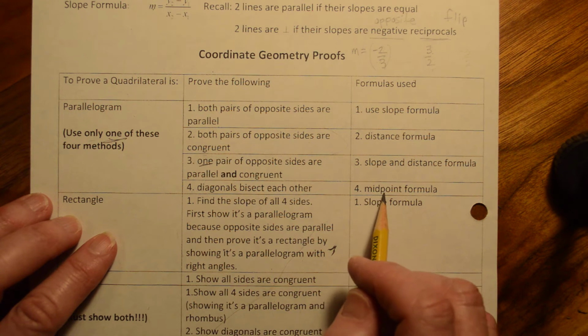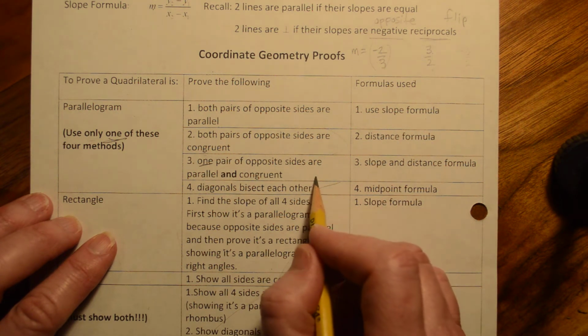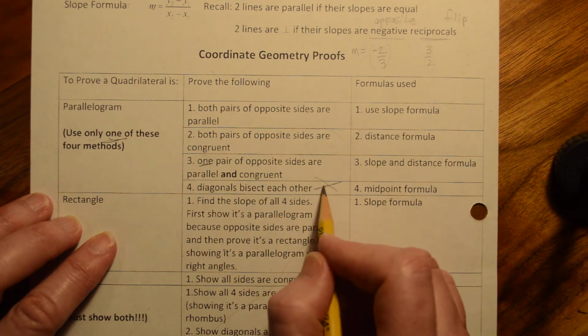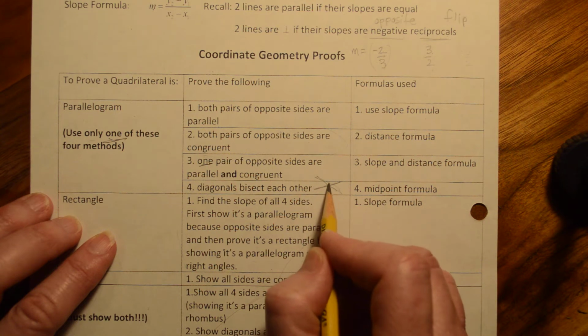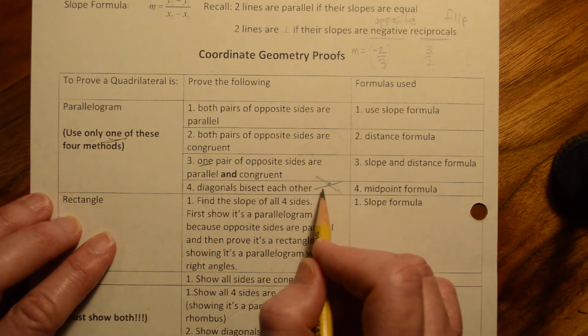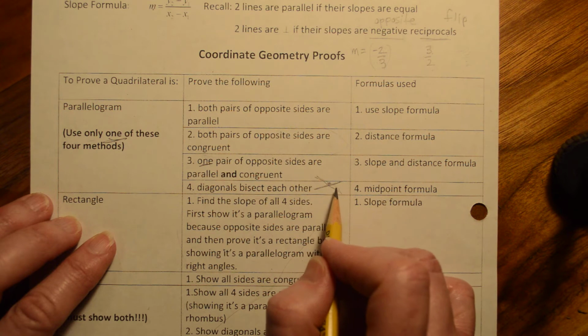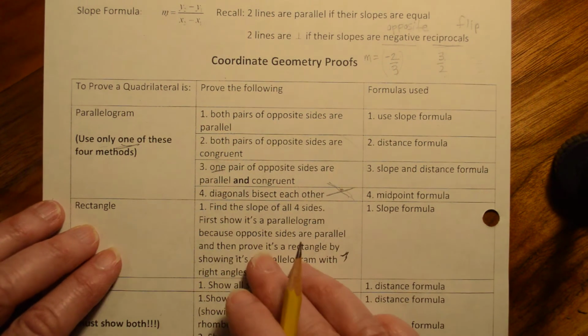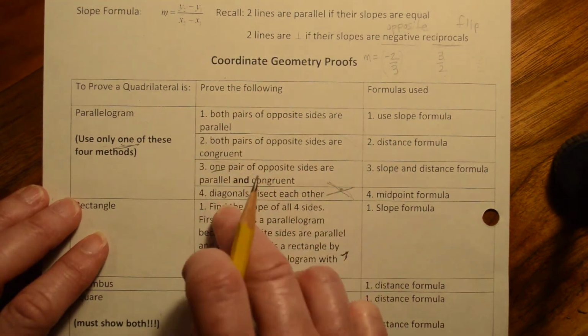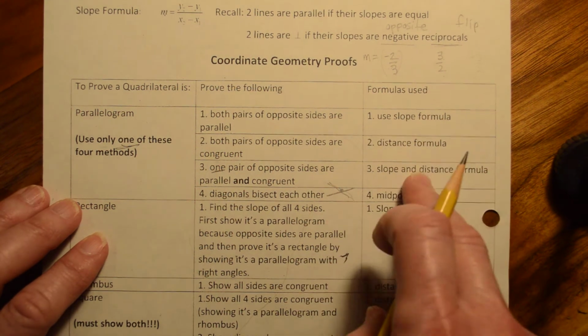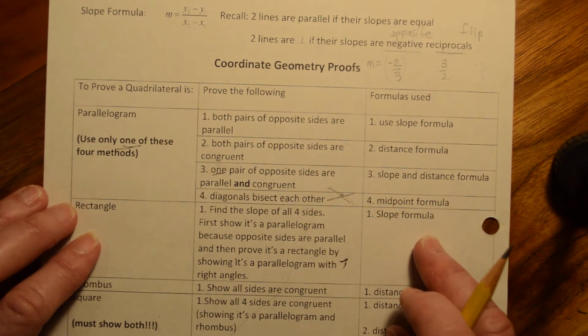And then finally show that the diagonals bisect each other. This is where the midpoint formula would come in. You would have two diagonals and you would find the midpoint of this one and then the midpoint of this one and show that that midpoint is the same. In other words, that they bisect each other. All right, so that's for proving a parallelogram. Again, you pick one of those. This is the formula or formulas that you're going to need to use.